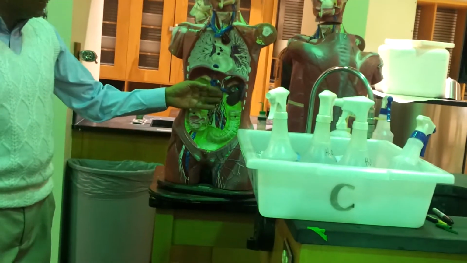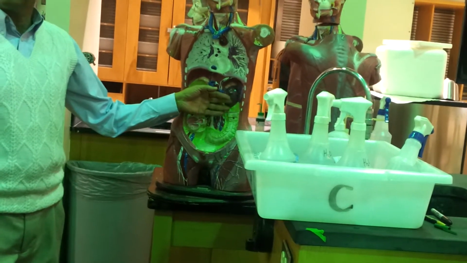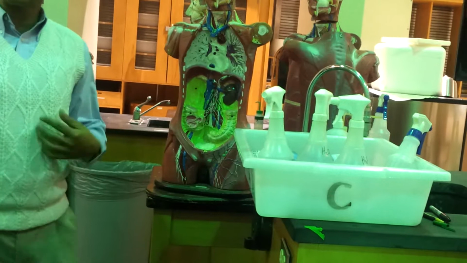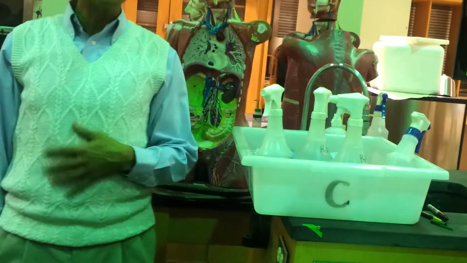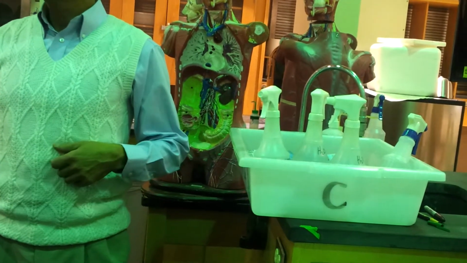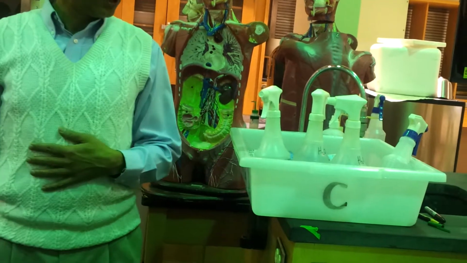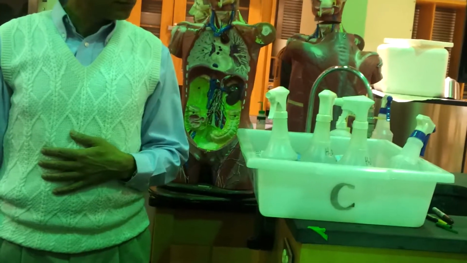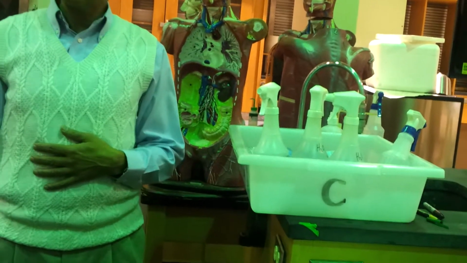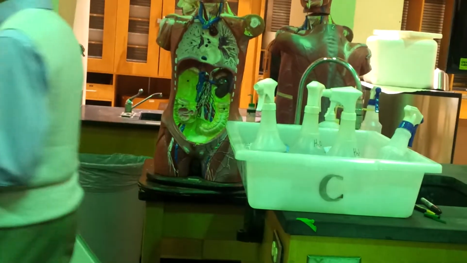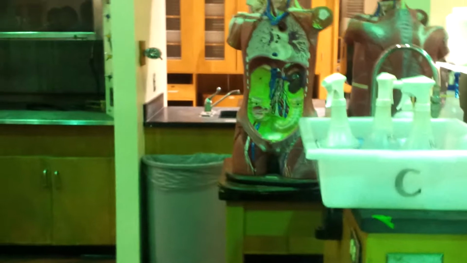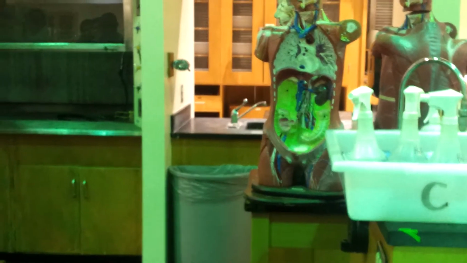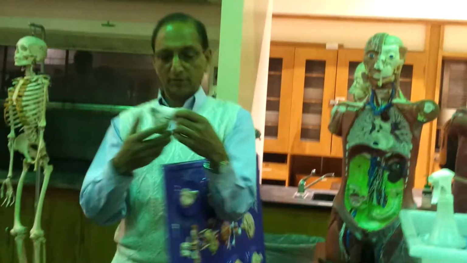There is a gland here, supposed to be here, not shown. That is in the loop of the intestines, between stomach and intestines. Pancreas. And that pancreas is this. Goes like this.